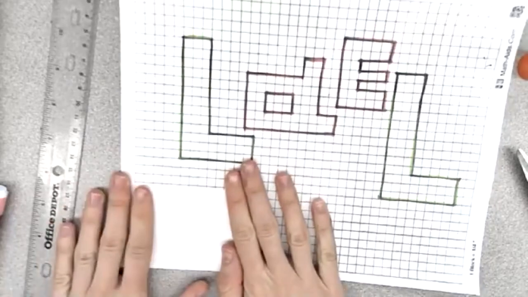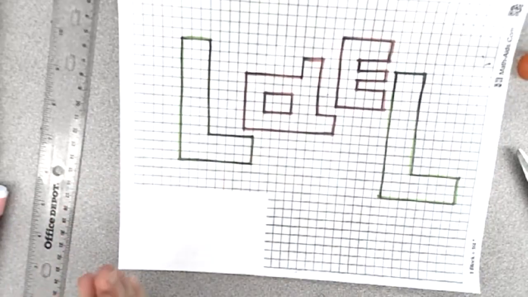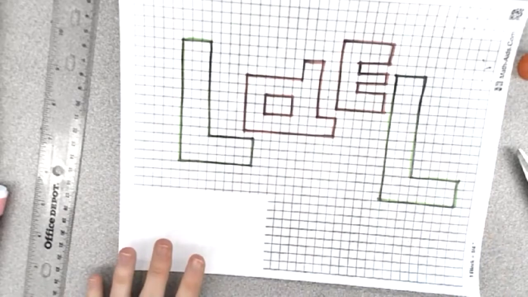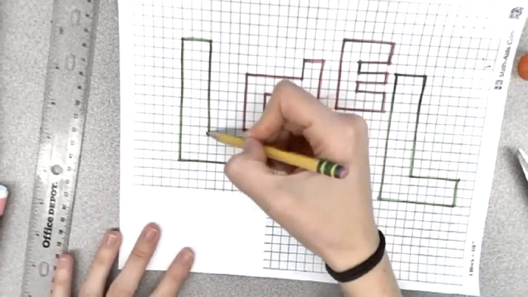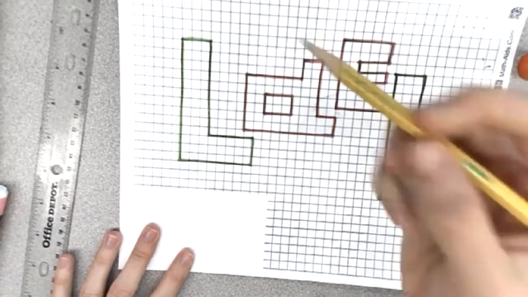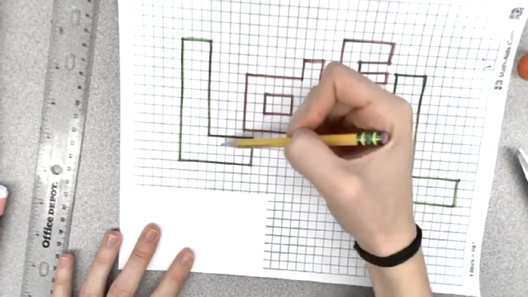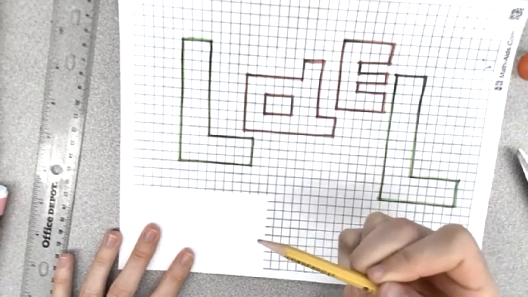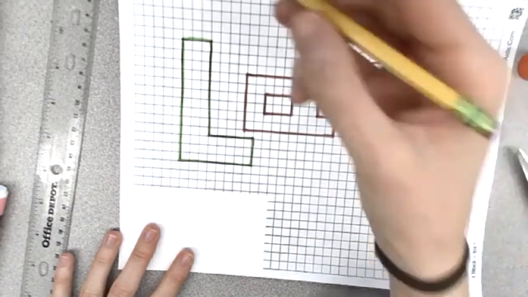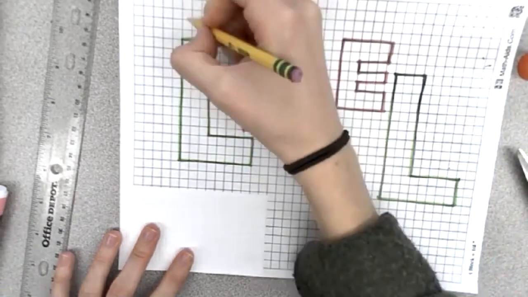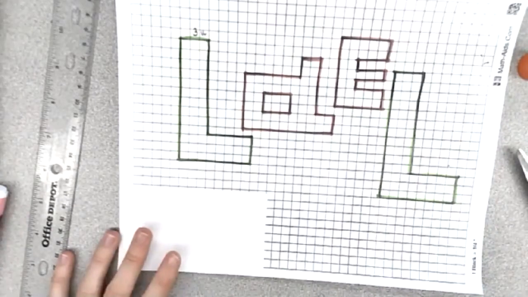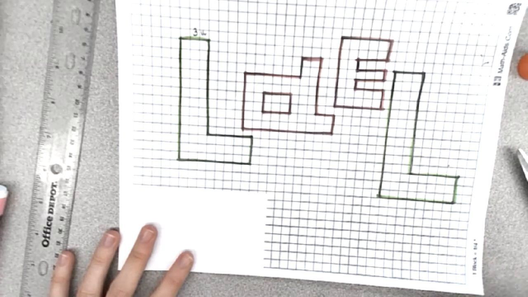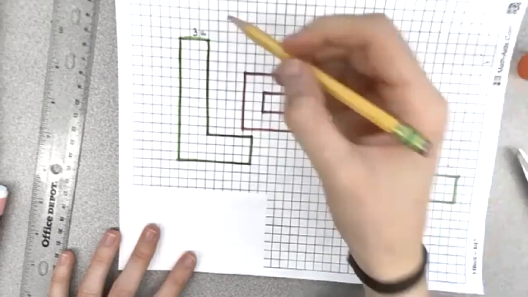So I need to determine the area and the perimeter of each of my letters in my name. So my perimeter, I know, is my total distance around my shape, right? It's what I highlighted. And so I need to know the length of all of these sides that I highlighted. So I'm going to go around and label them. 1, 2, 3. I'm just going to say they're units because it says that they're 1/4 inch, but I'm just going to call them units for right now.